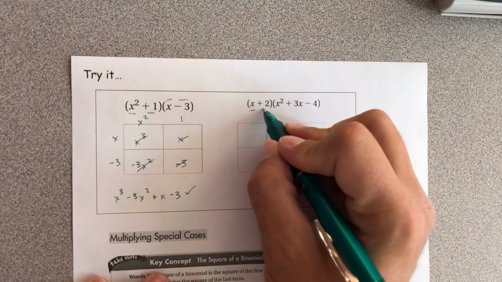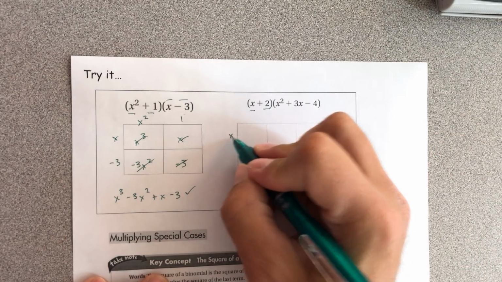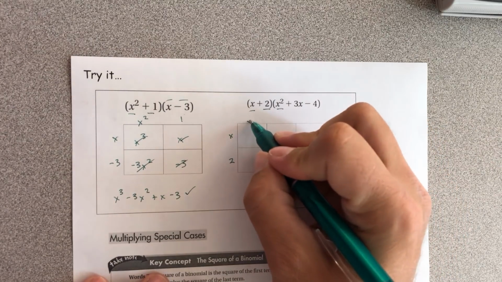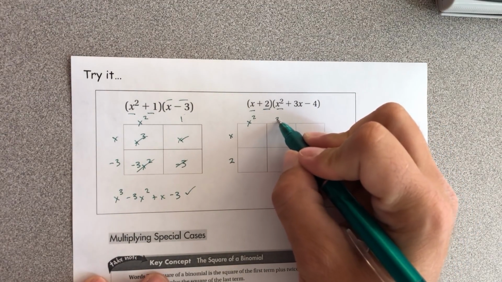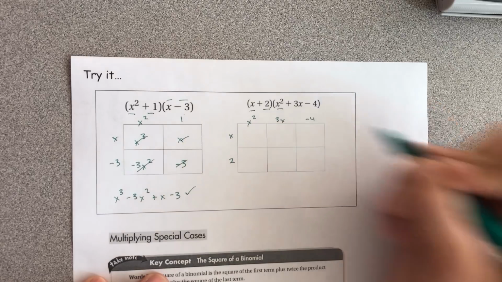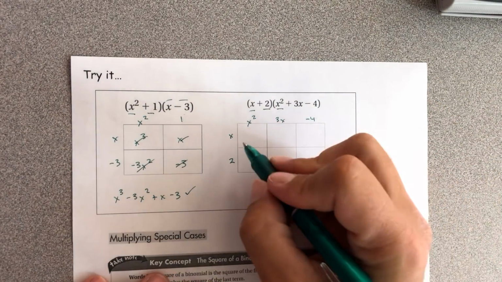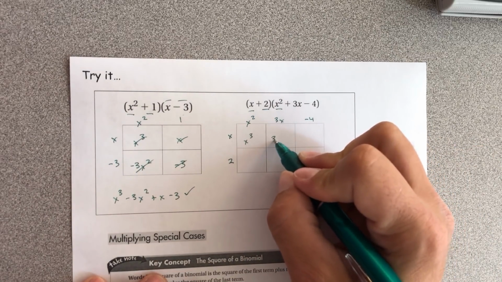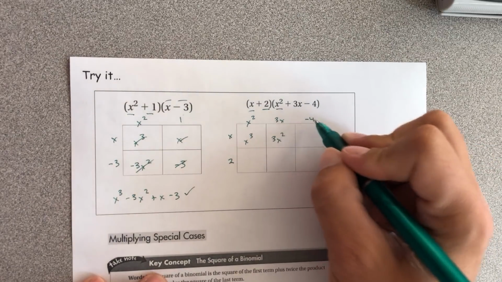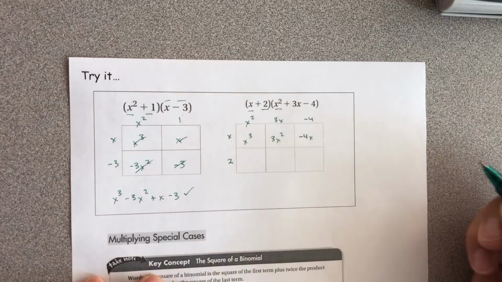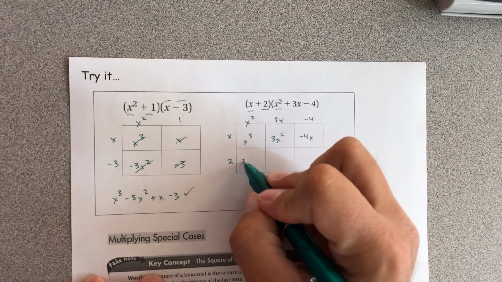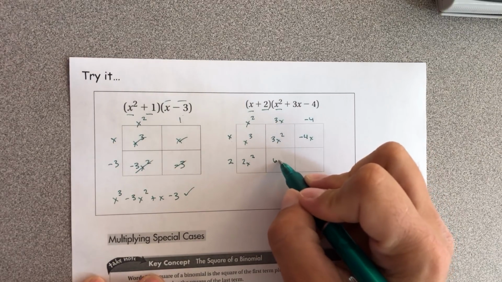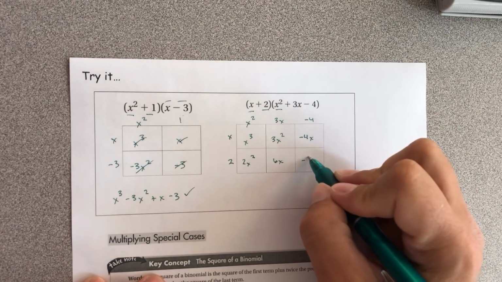I've got an x and a plus 2. So I'm going to put x, and I'm going to put a positive 2 here. And then I have x squared, 3x, and a minus 4, a negative 4. And now we multiply. x times x squared is x cubed. x times 3x is 3x squared. x times negative 4 is negative 4x. 2 times x squared is 2x squared. 2 times 3x is 6x. 2 times negative 4 is negative 8.